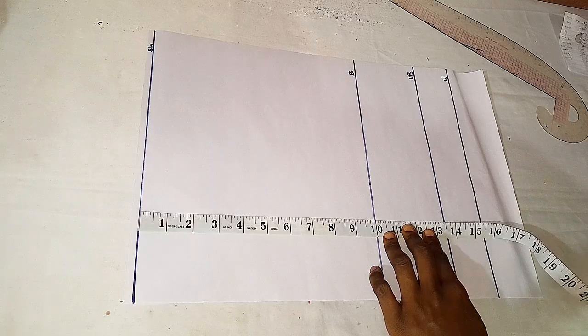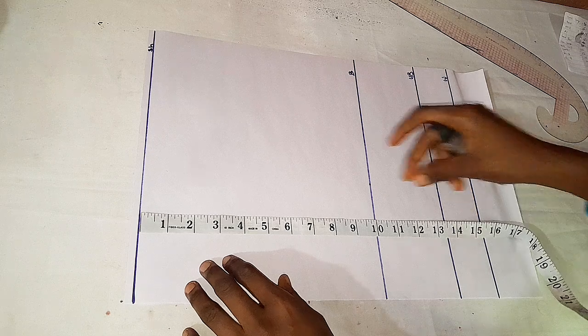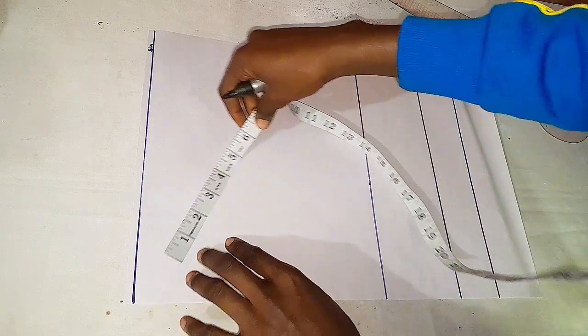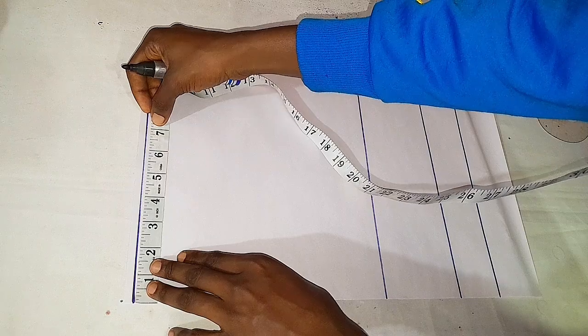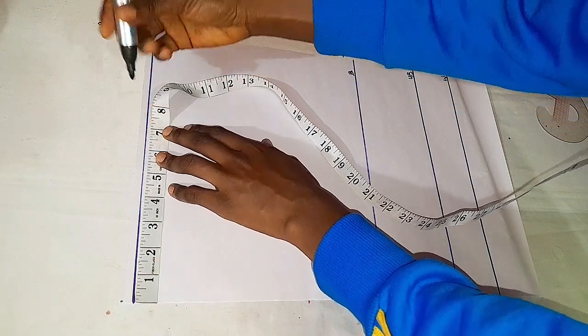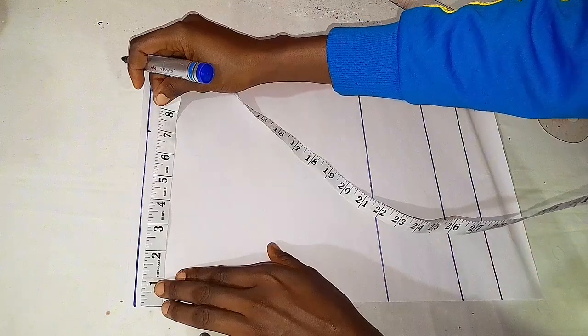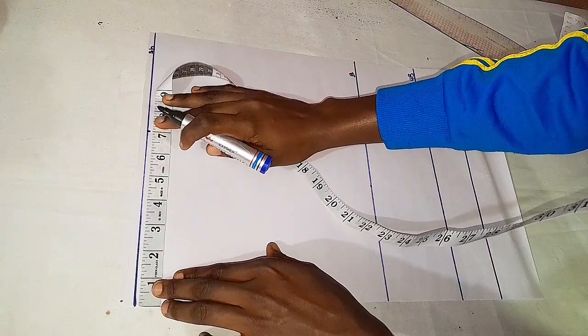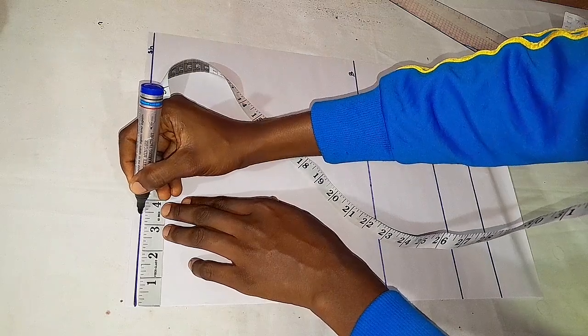Then the next thing that we are going to take is her shoulder measurement. Her shoulder measurement is 13 inches divided by 2, which gives me 6.5 inches. But I will be making it 7 inches, which is this point. For her neckline width, I'll be making use of 3.5 inches, which is this point here.